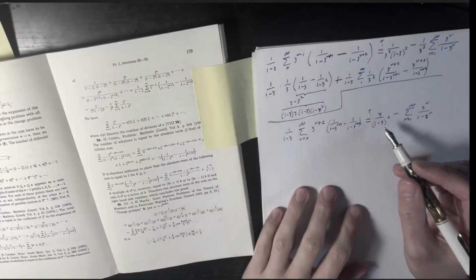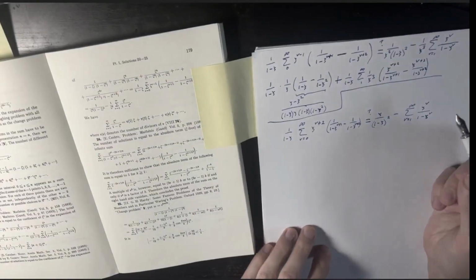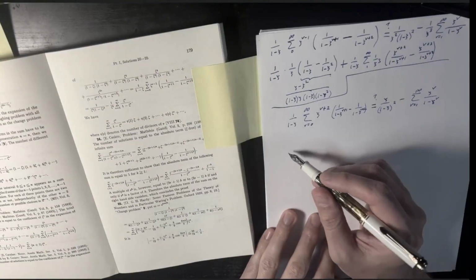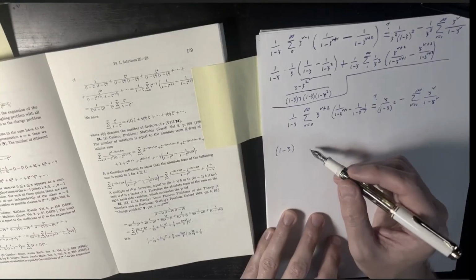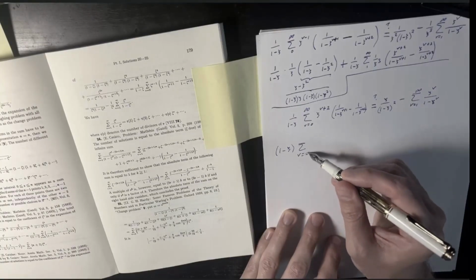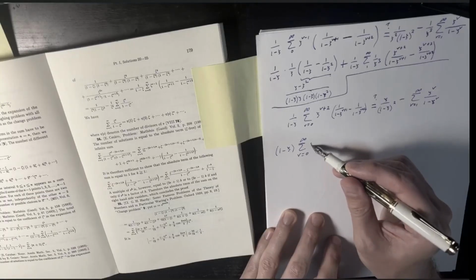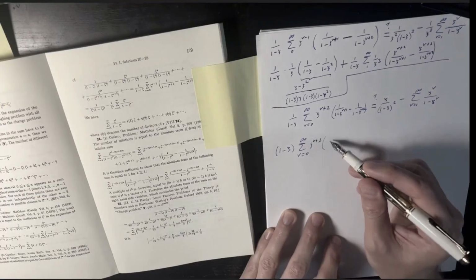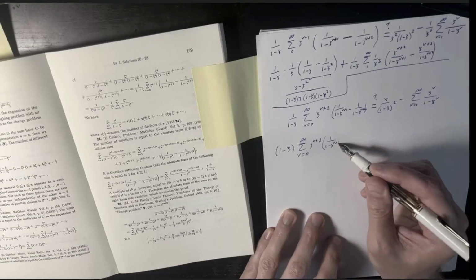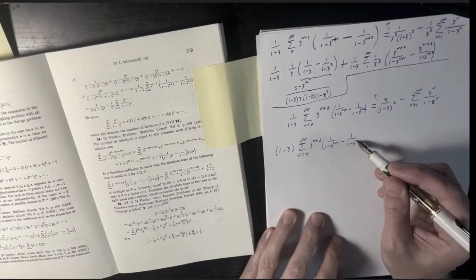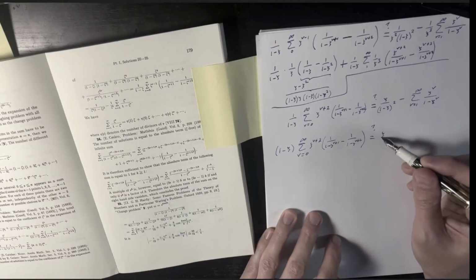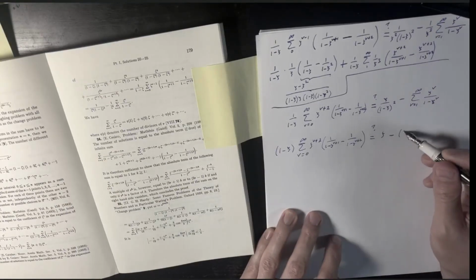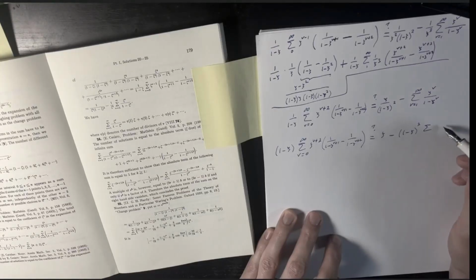And if I multiply through by this squared, right? Is it more obvious that this is true? Ugh. I don't think it's helping.